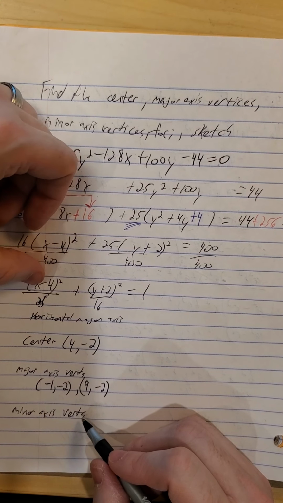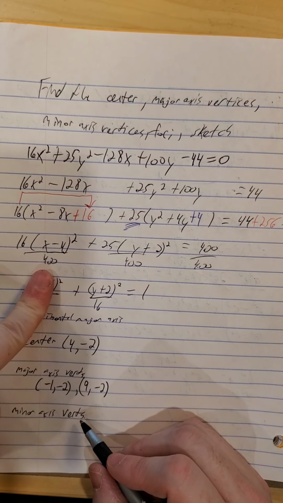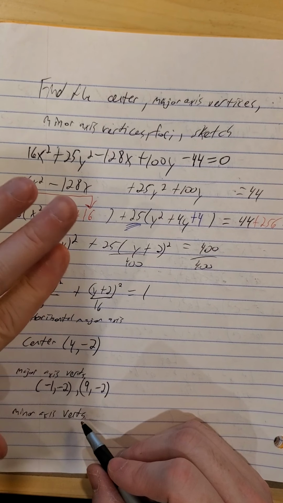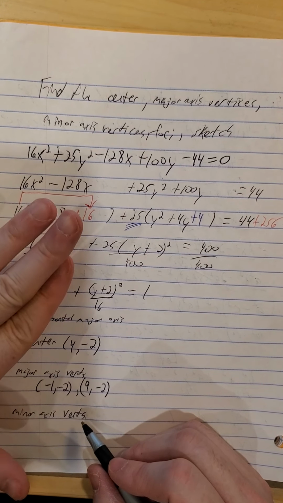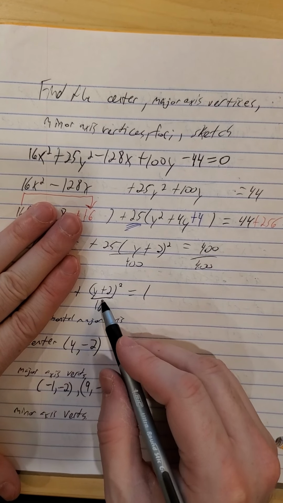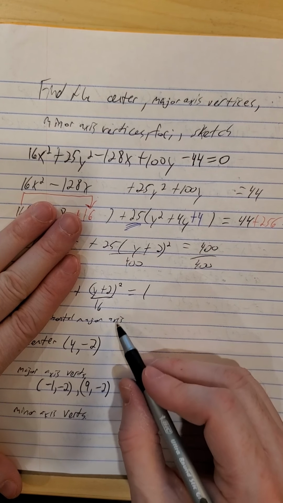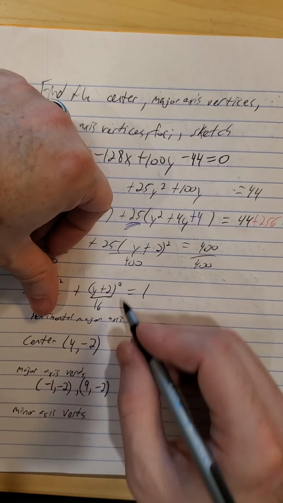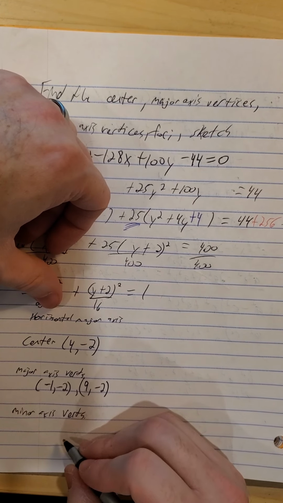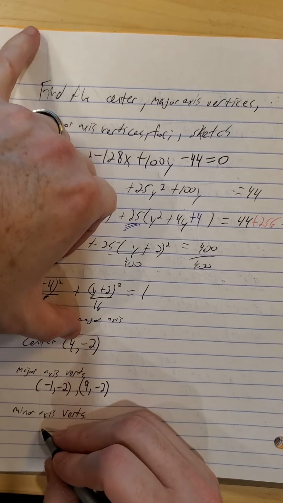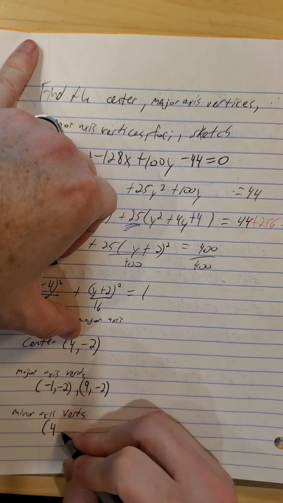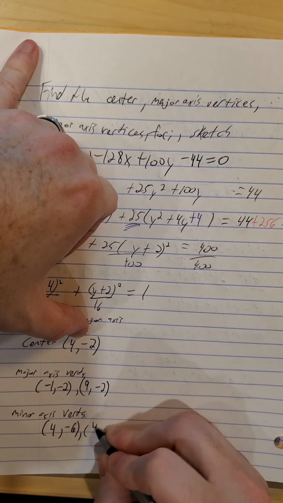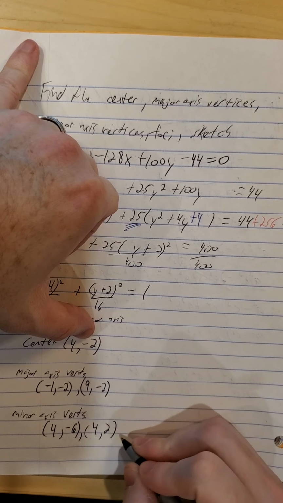Minor axis vertices, we do the same thing. We take out the major axis, so for that one, x would have to be worth 4, and then 0 squared over 25 is out of the game, and we're solving (y plus 2) squared is worth 16. So y plus 2 is plus or minus 4. We'd move up and down 4. So our x would stay the same. Moving down 4, we're at a negative 6. Moving up 4, we're at a positive 2.